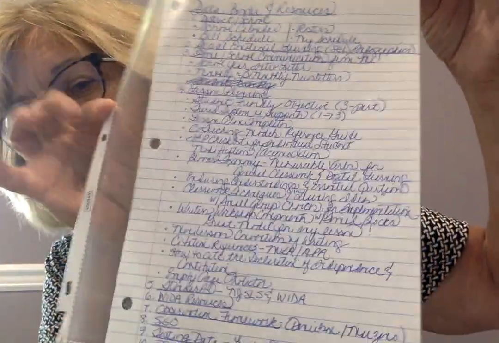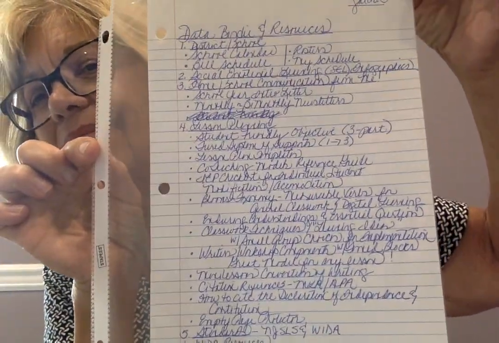And I have a list that I put. This is the first page you open up to. In each of the binders, I actually have a guide from when you open it and then, what's in the binder. In the data binder and resources, I suggest that you have Section 1, district, school, of course the calendar, your bell schedule, all of your rosters, and your schedule.